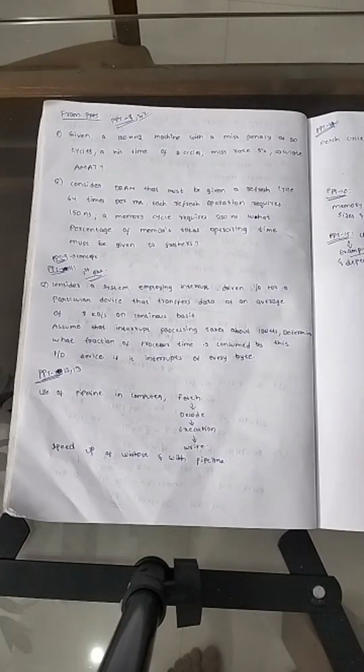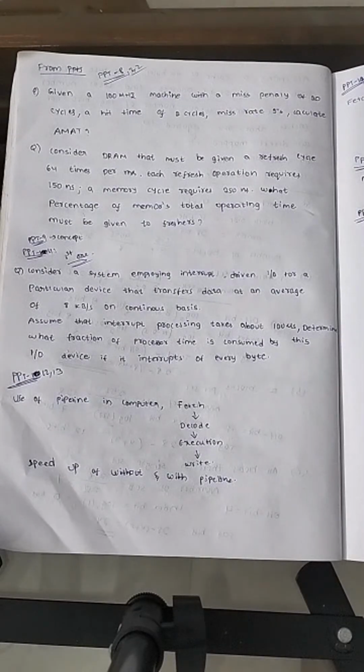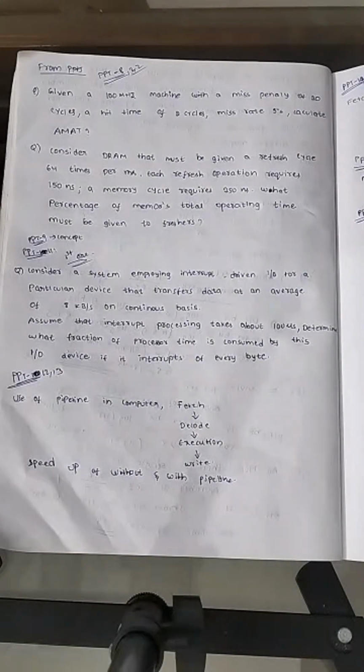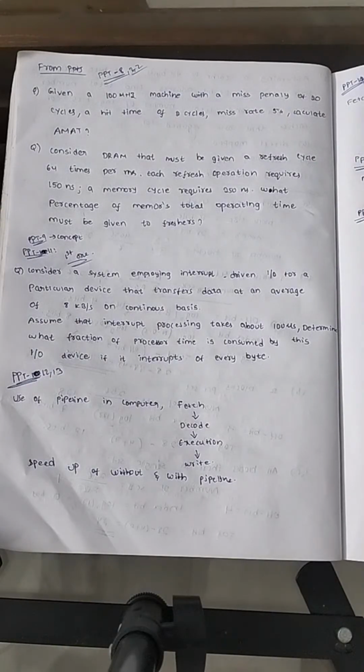First of all, let me know if the screen is visible correctly. Are you able to see the paper and everything clearly or not? Just let me know. Okay, if I get confirmation, thank you, Divya. If you are able to see the paper perfectly, then let us start.